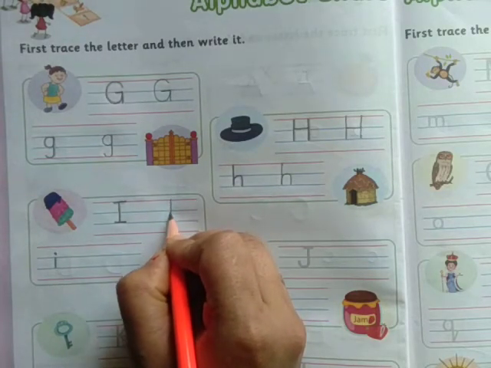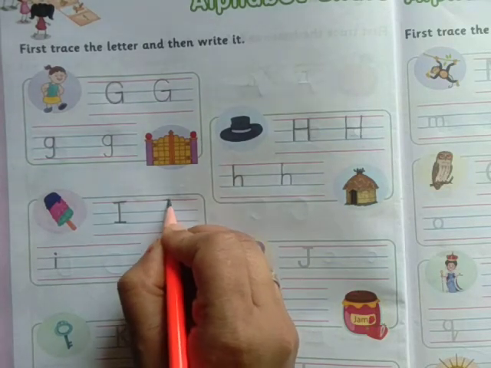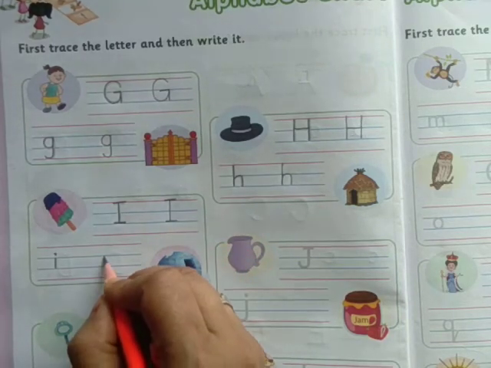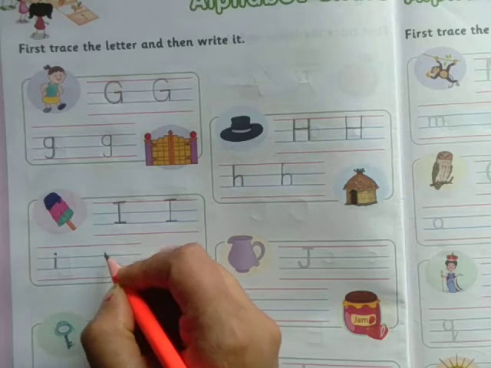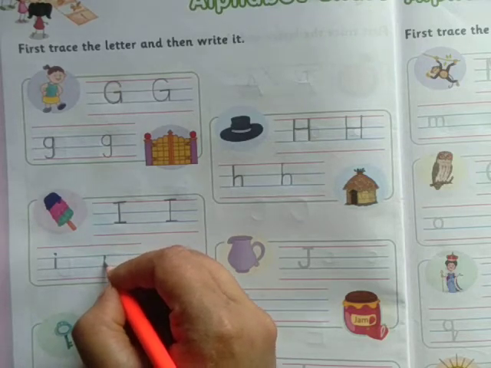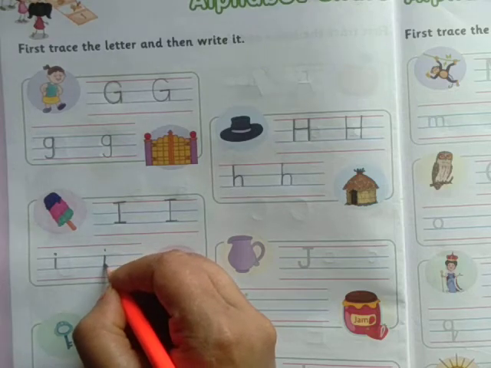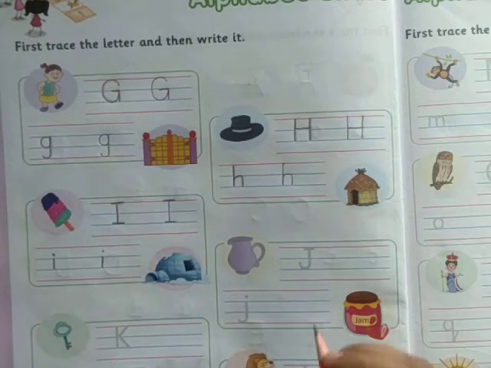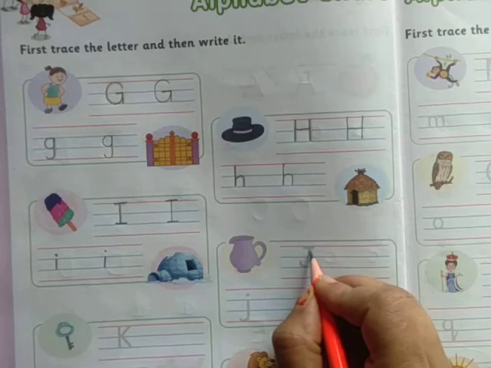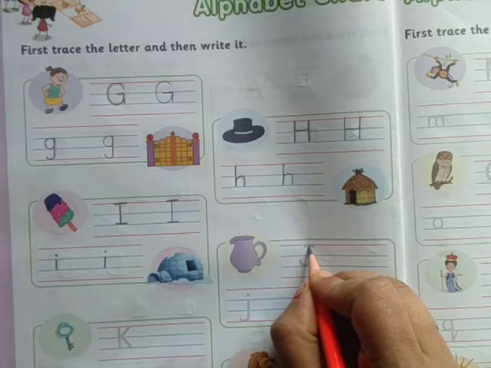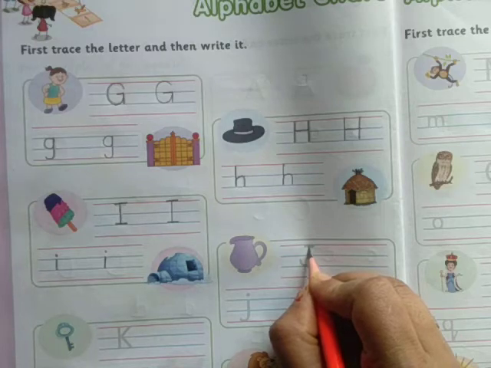Capital letter I, a standing line, two sleeping lines. Small letter I, a standing line with a dot. I. Now J. Just like I, you have to go for J, but it is not a complete standing line.